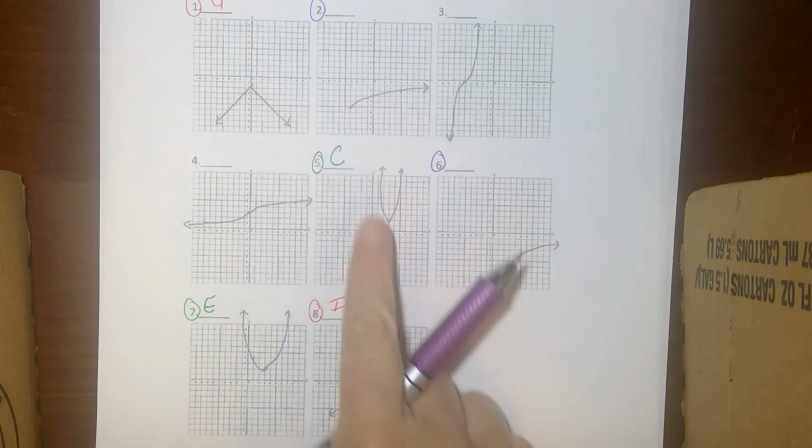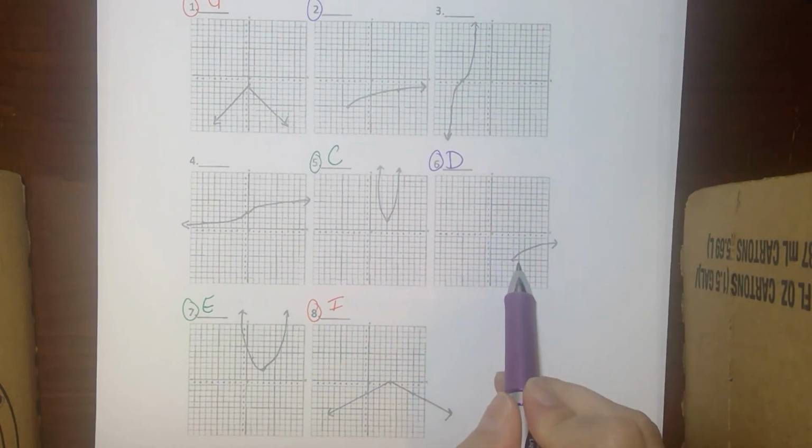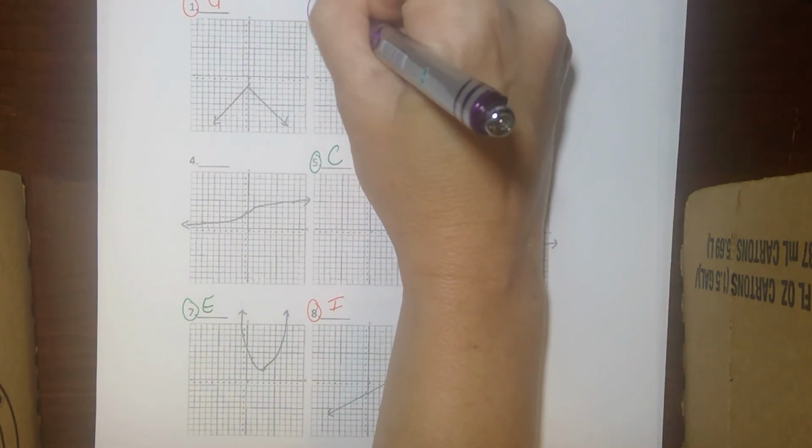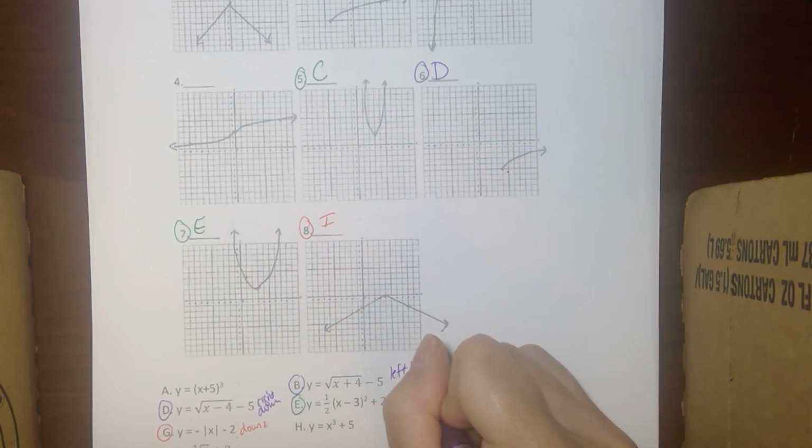Well, when I look at my graphs, 6 is the one that is shifted to the right and down, which means that number 2 has to be B. It is shifted to the left and down.